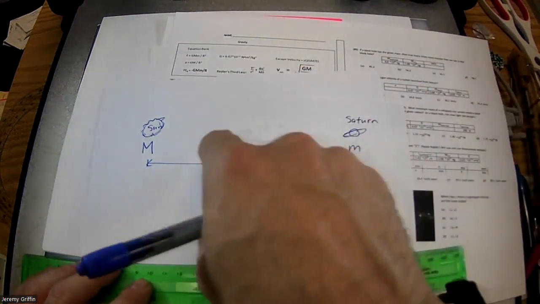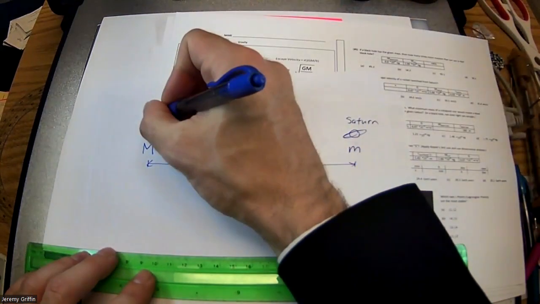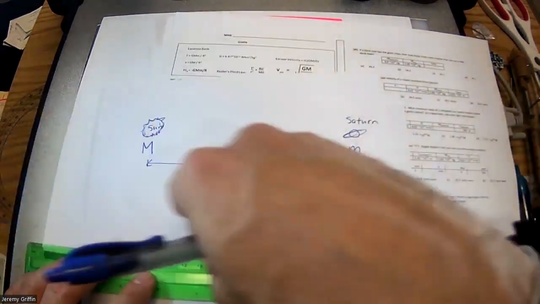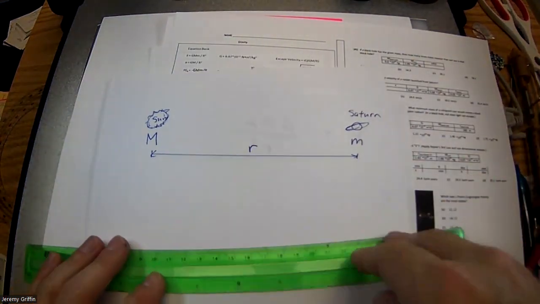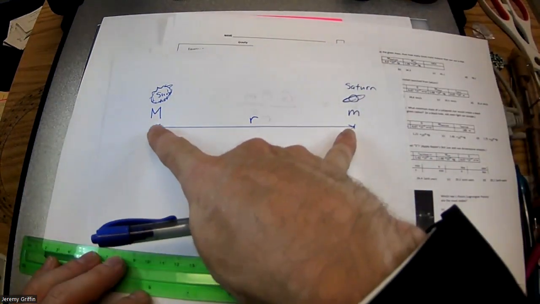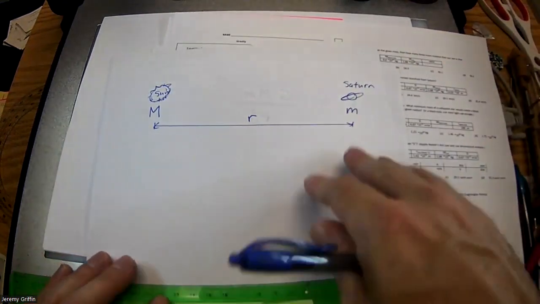Now, Saturn is orbiting the Sun. You guys know, since I started talking about Kepler, that the orbit is not exactly circular, it's actually elliptical, but it's kind of close to a circle. So we're going to say this r, even though it varies a little bit, is just the average value, and we'll run with that.